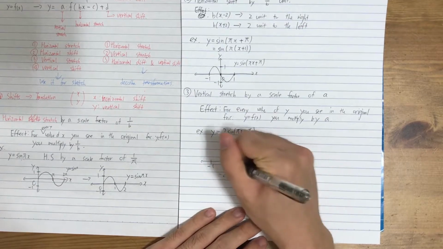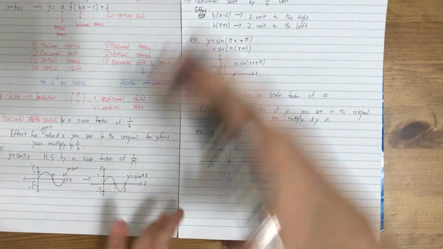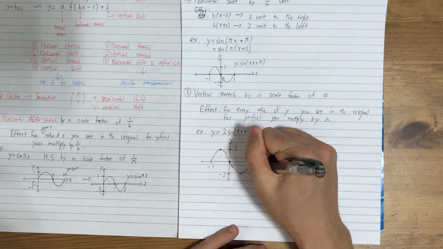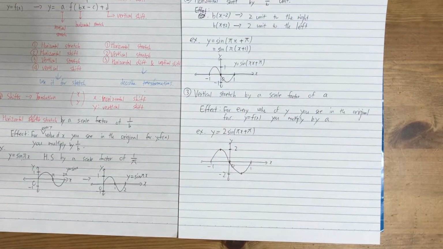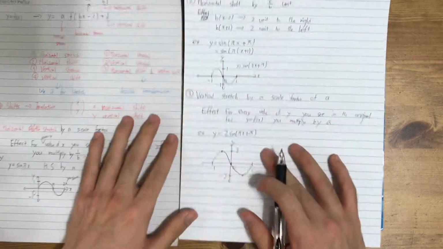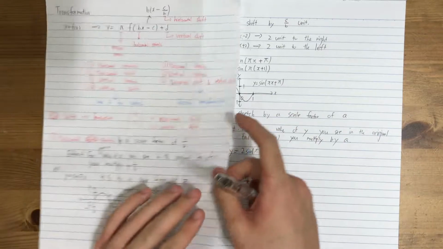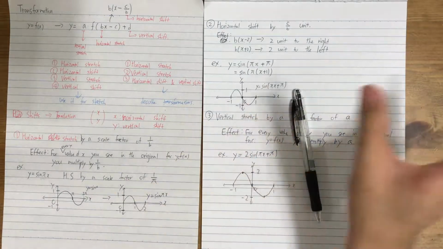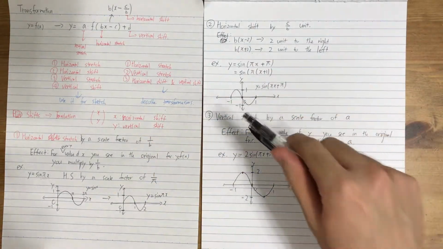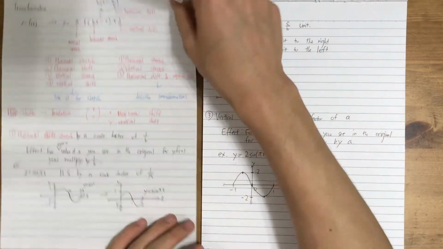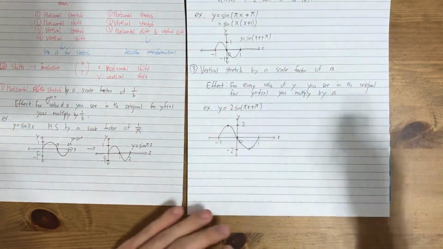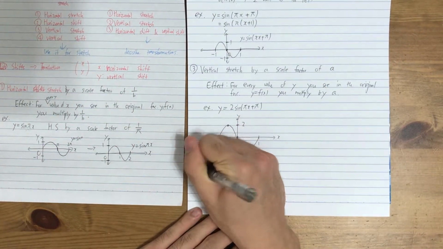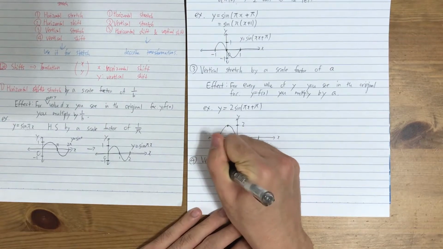So 2 and negative 2, and it will be higher and lower, like this, okay? Note that horizontal stretch and horizontal shift are all about x. And vertical stretch, and the last thing that we're going to do, the vertical shift, are all about y. So lastly, vertical shift.